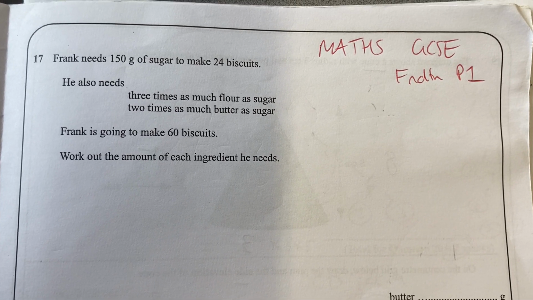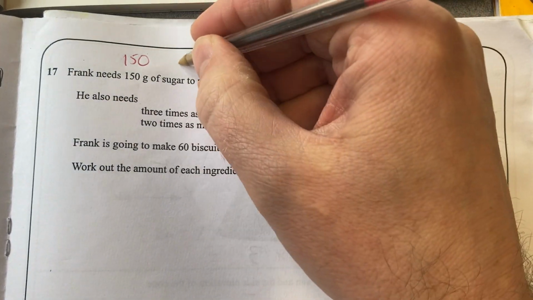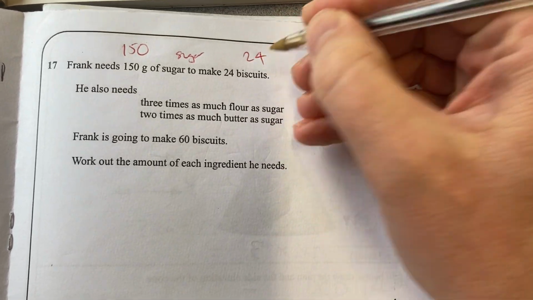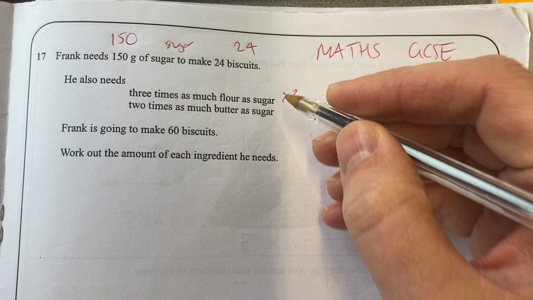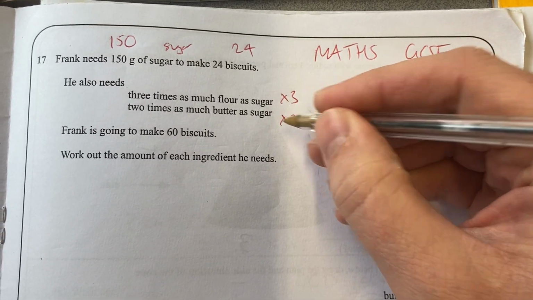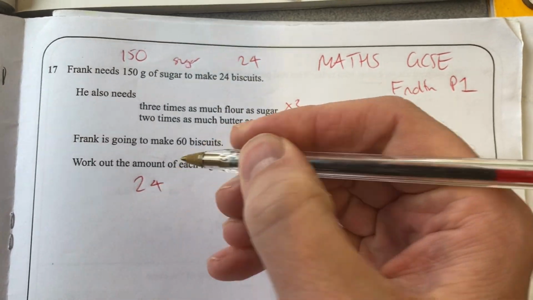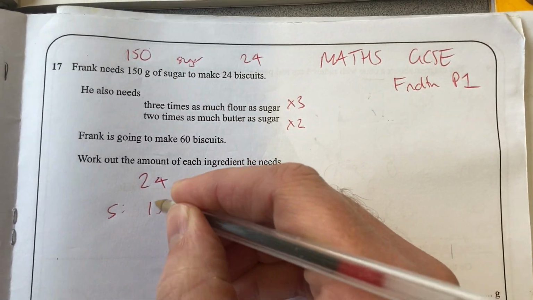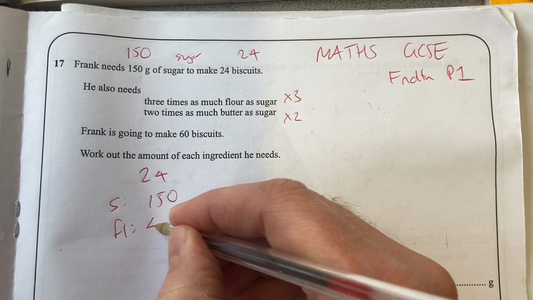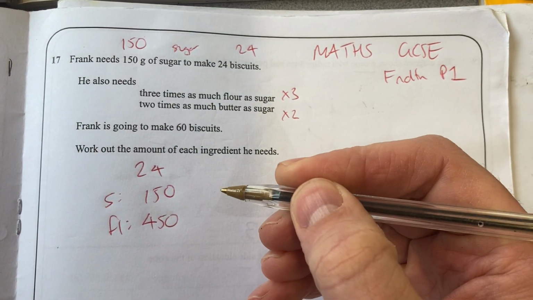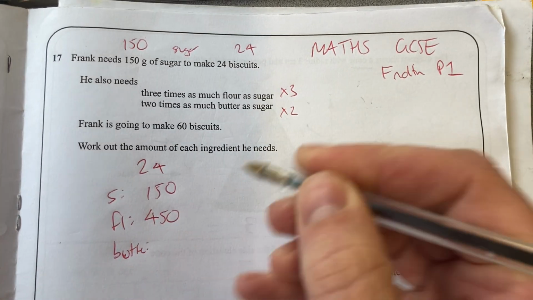This is question 17. Frank needs 150 grams of sugar to make 24 biscuits. He also needs 3 times as much flour as sugar and twice as much butter as sugar. So if he wants to make 24, sugar is 150, flour is going to be 3 times that, which is 450, and butter is going to be double that, which is 300.